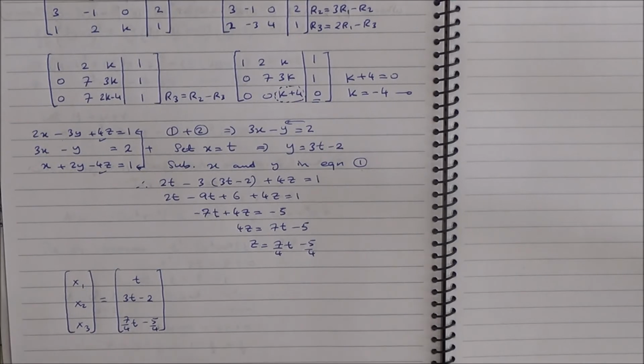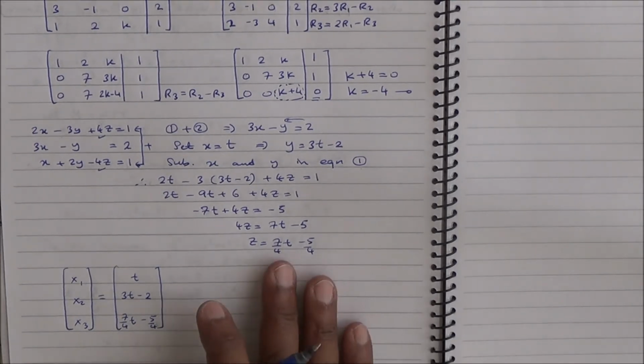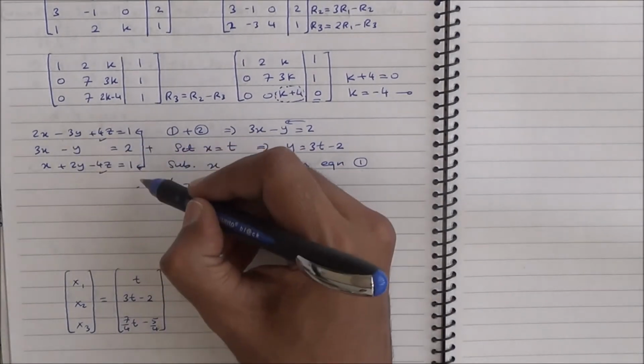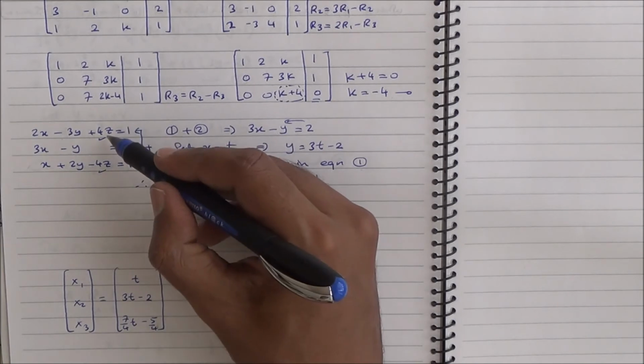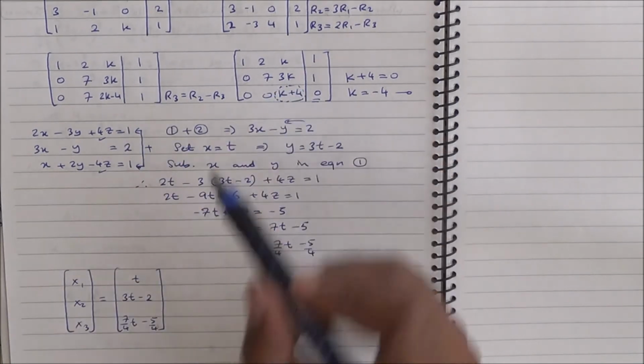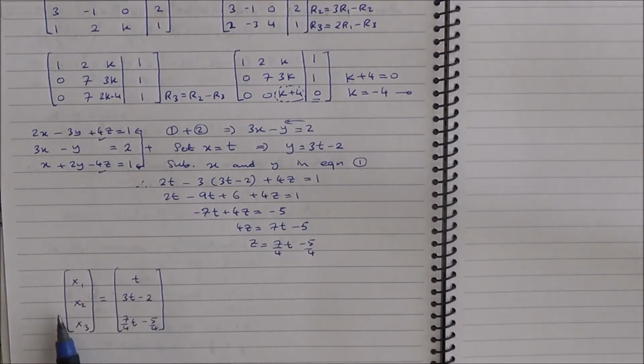Now just a little explanation about this solution. If we're studying vectors, for example, and suppose these were the equations of 3 planes, and the 3 planes were to meet in a line, that would be the parametric form of the equation of that line, the line of intersection of the planes.